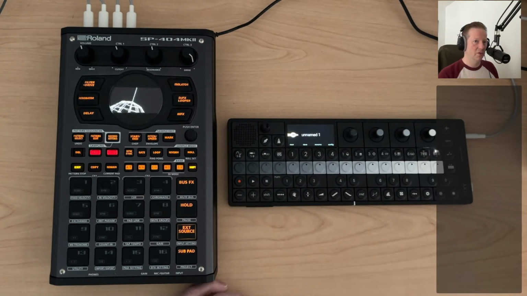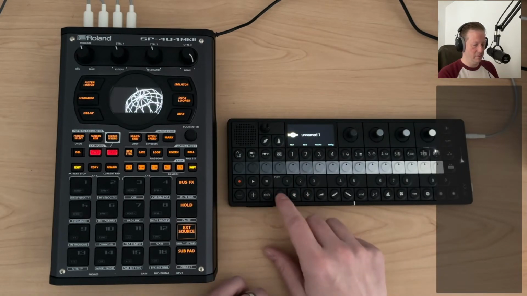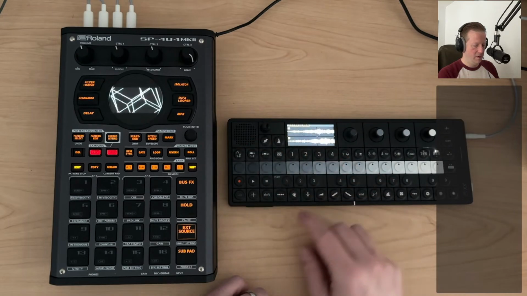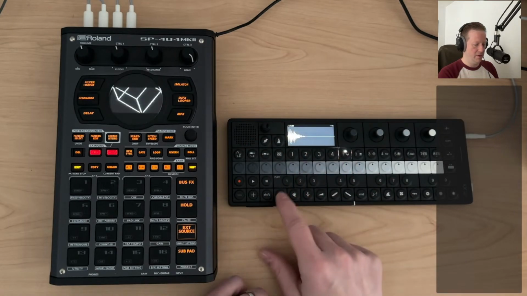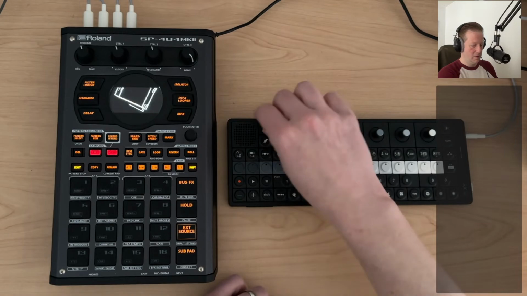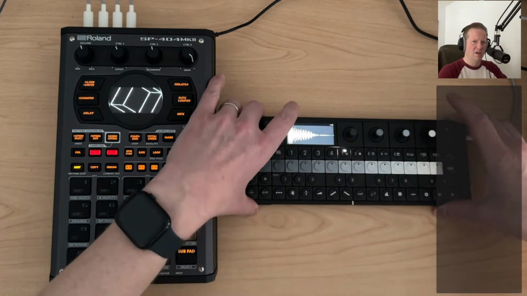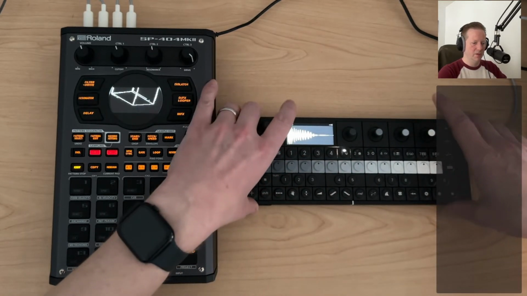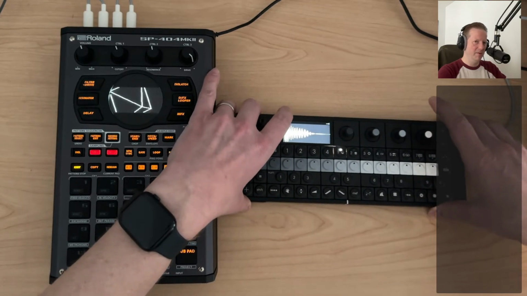And I'm not going to be super concerned about what we've got for sounds here. Like a slight wobble. I wonder if maybe my desk isn't flat.